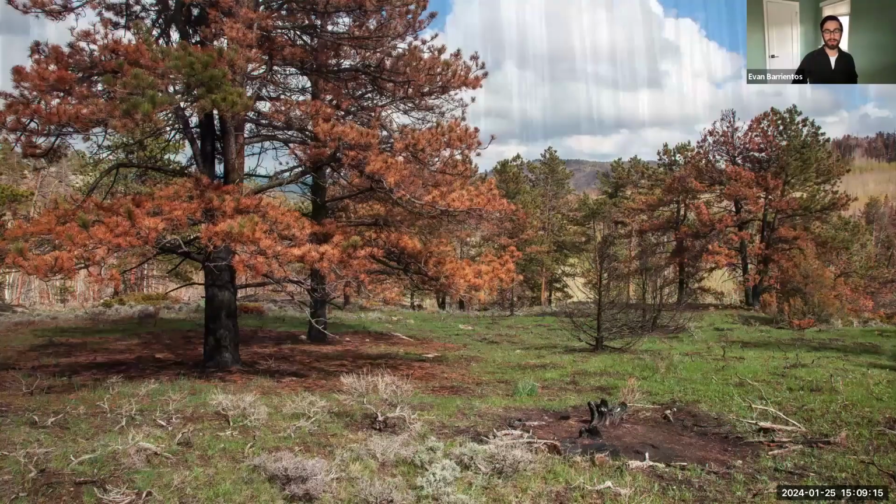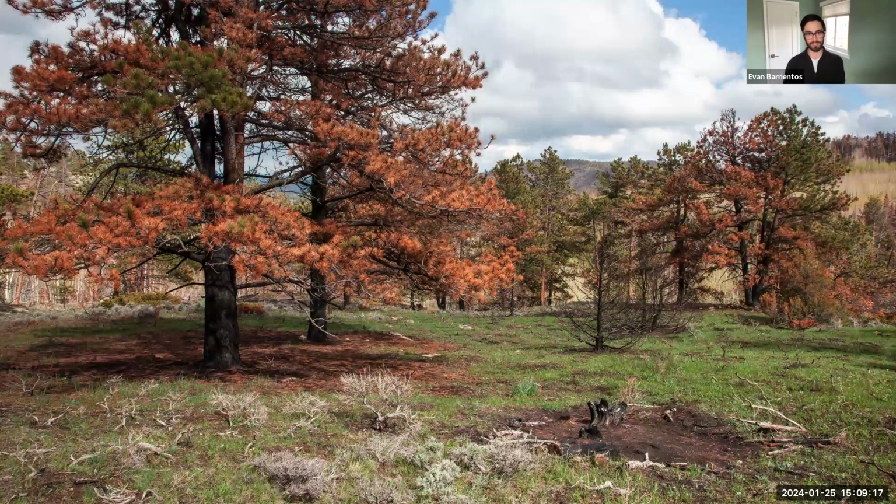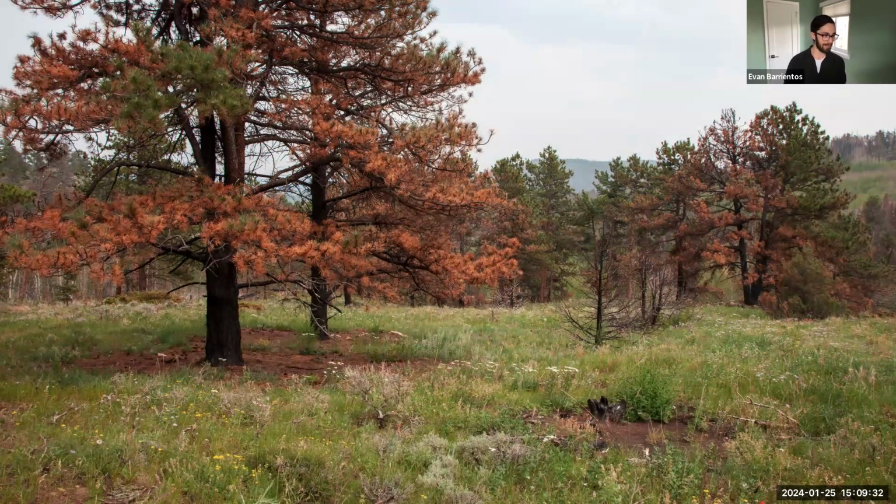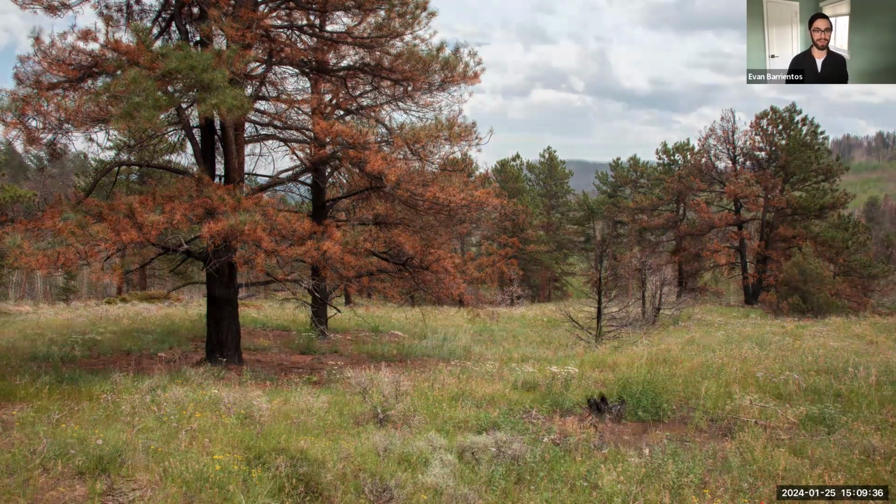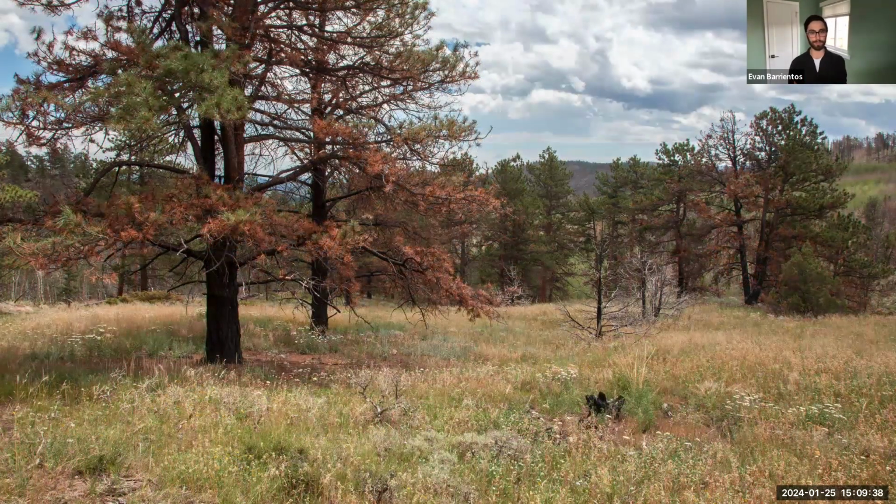And another photo point further lower elevation shows that in a really exciting way. This is from a stand that was thinned before the Cameron Peak fire got to it. And the fire there was really low intensity. And in the first year, there was just an amazing flush of wildflowers and grasses. And that continued in the second year, although a bit drier.